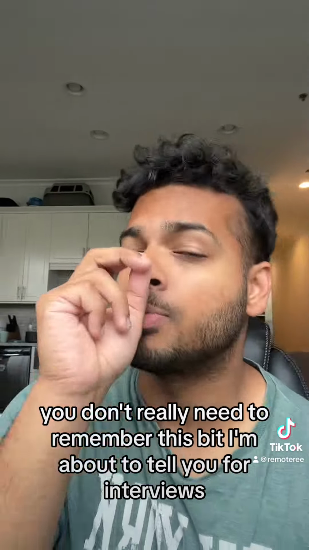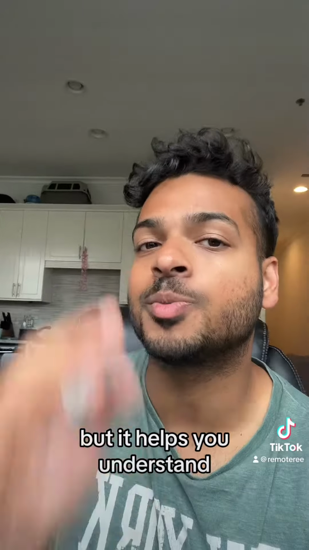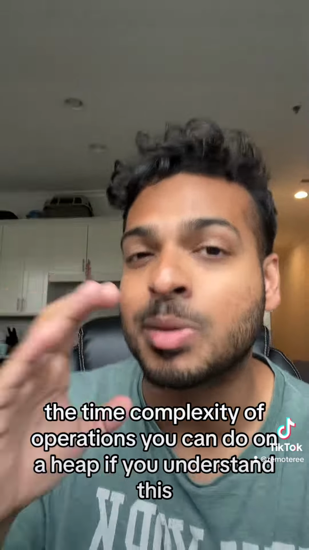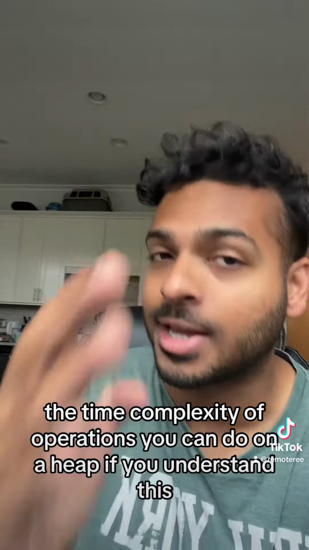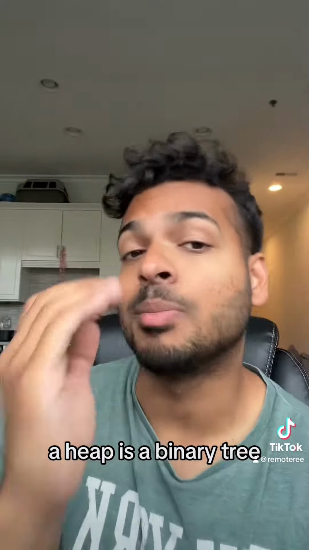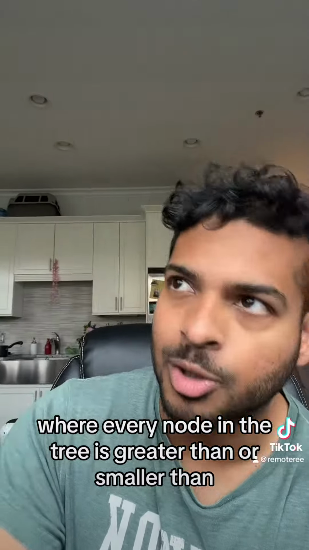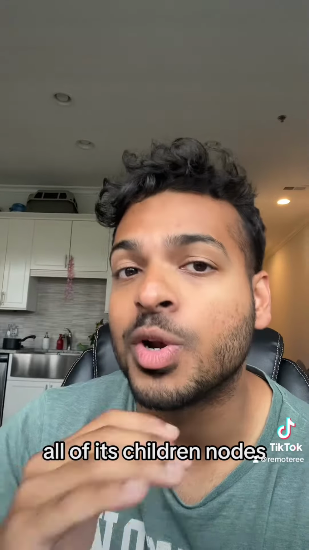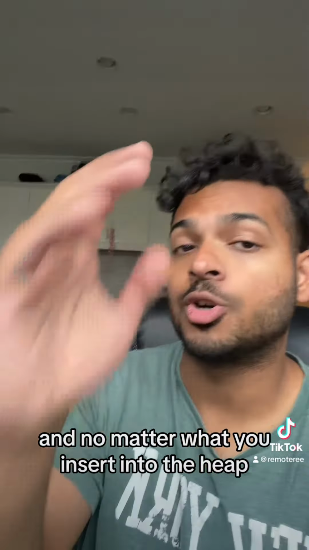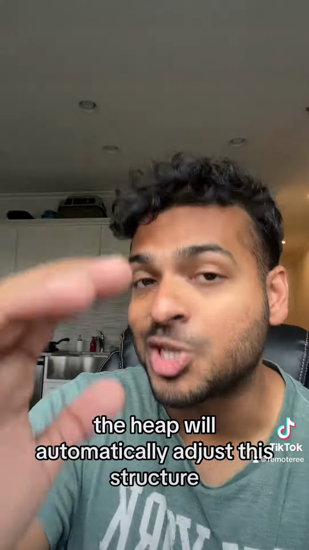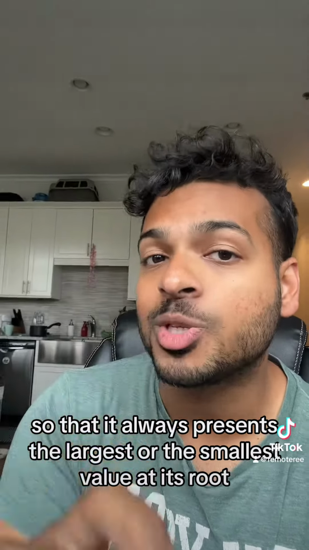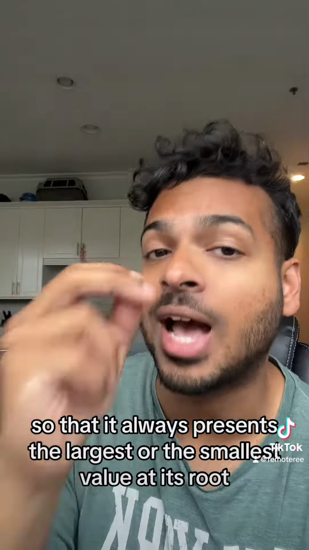You don't really need to remember this bit I'm about to tell you for interviews, but it helps you understand the time complexity of operations you can do on a heap if you understand this. A heap is a binary tree where every node in the tree is greater than, or smaller than if it's a min heap, all of its children nodes. And no matter what you insert into the heap, it will automatically adjust this structure so that it always presents the largest or the smallest value at its root.